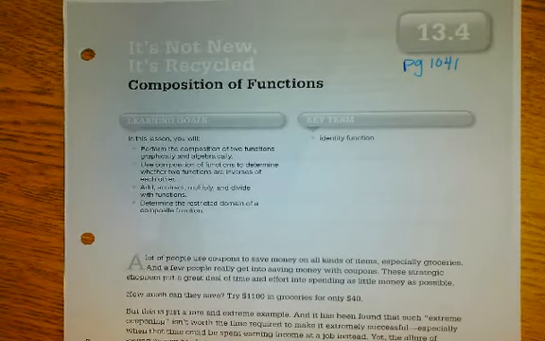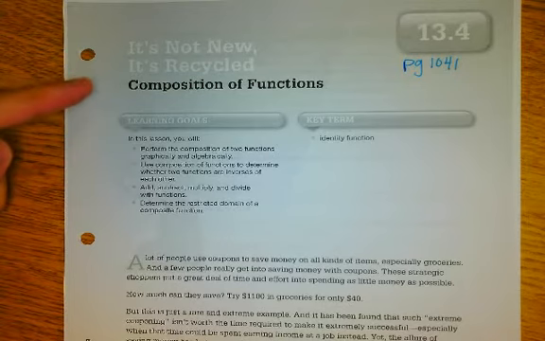Okay, today is 13.4, page 1041. Hope you had a good weekend. We are going to do today what's called composition of functions.